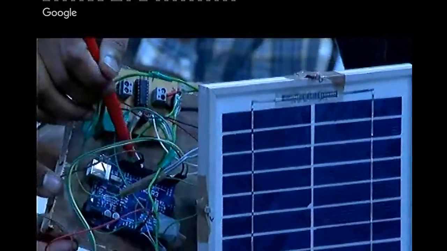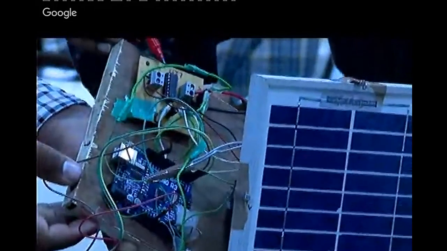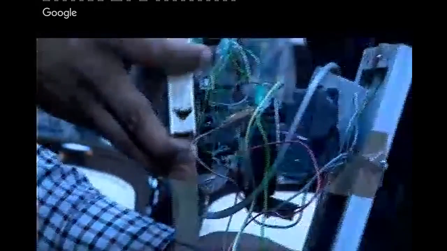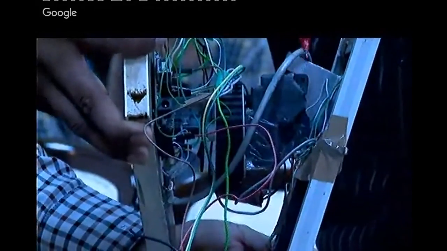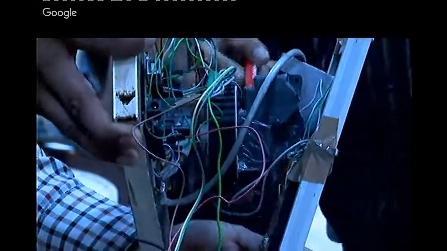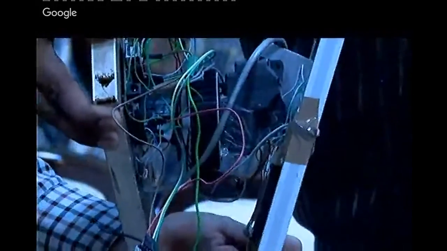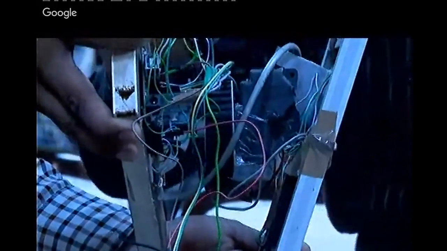This one is for ground, the common ground for the L293 motor driver and the Arduino. And these are the motors. Two motors are used here, 12.5 rpm DC motors, 200 milliampere, and you can use 24 volt. This one is for the y-axis, and this is for the x-axis motor. All the components are explained here.